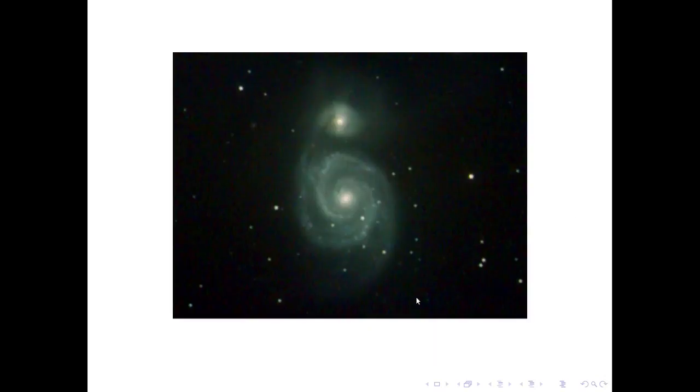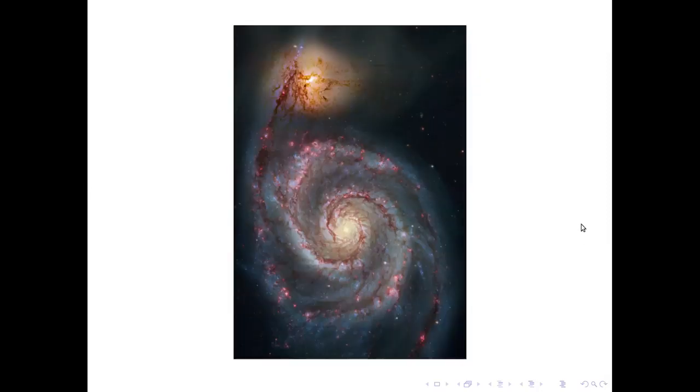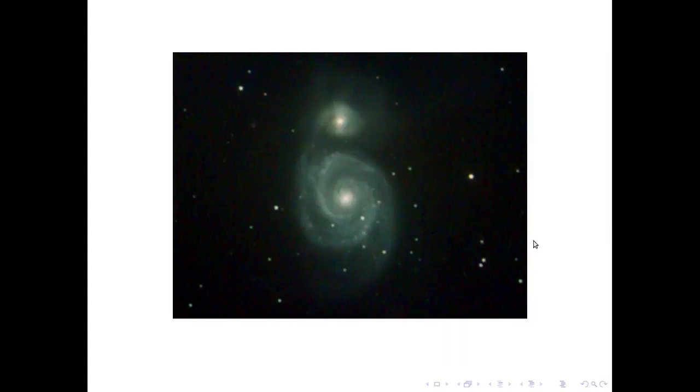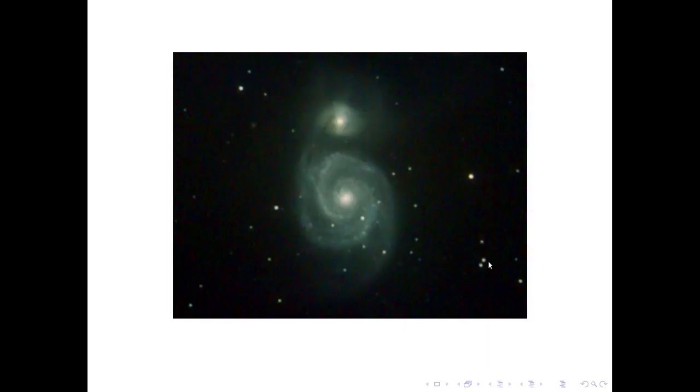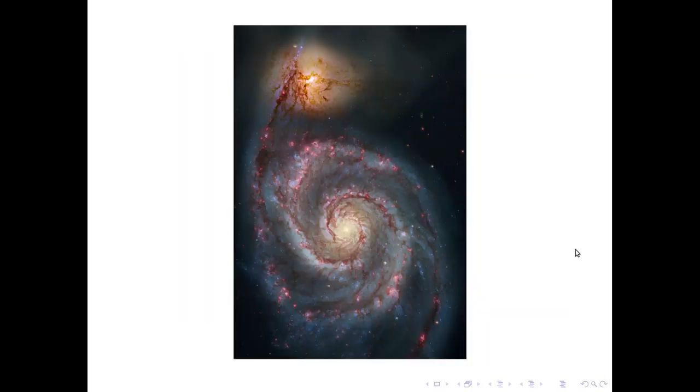Besides the resolution and the details, it's pretty much the same thing, right? No? Yes? I would say so. Of course they have a lot more details here. Really a lot more details. They can actually resolve individual stars in this image here.